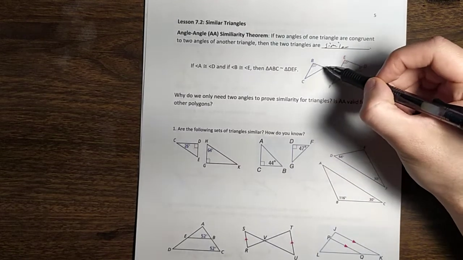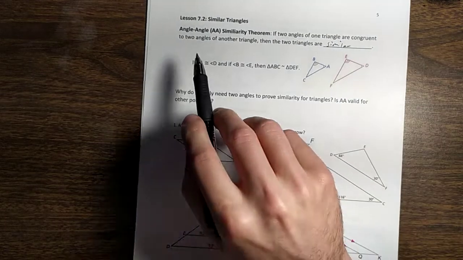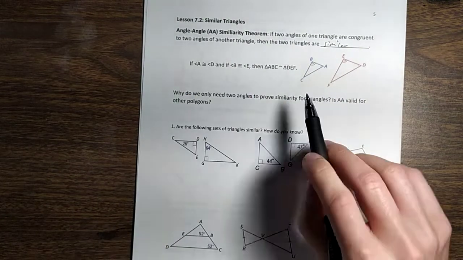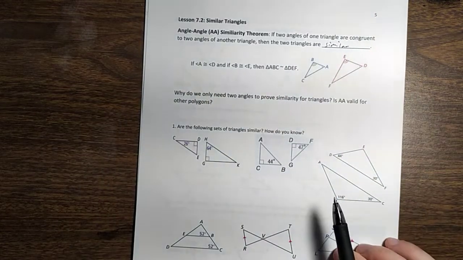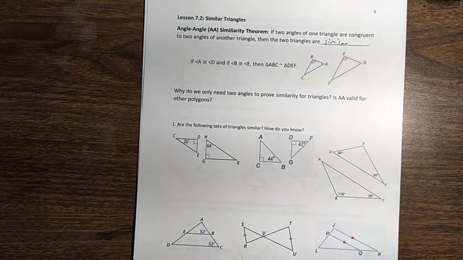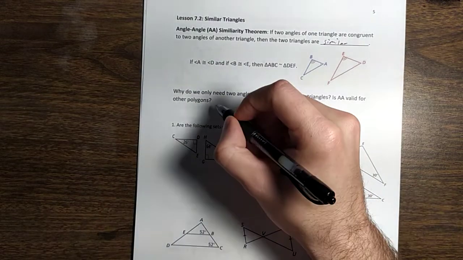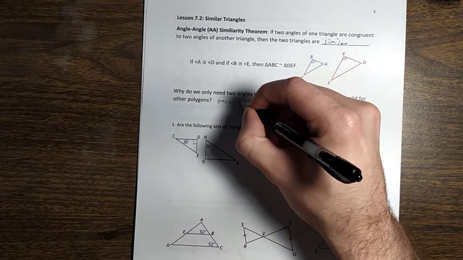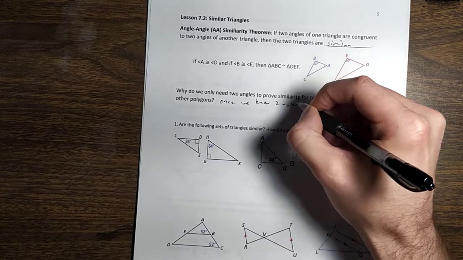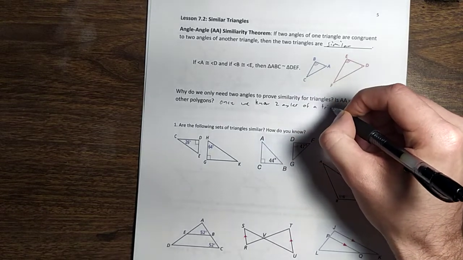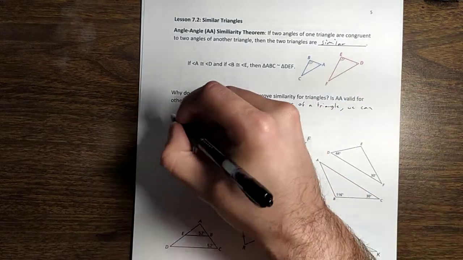But you only need 2 angles in a diagram to show that, because you know that the third one also has to be congruent. So that's called angle-angle similarity. If 2 angles of one triangle are congruent to 2 angles of another triangle, the 2 triangles are similar. Once we know 2 angles of a triangle, we can solve for the third.